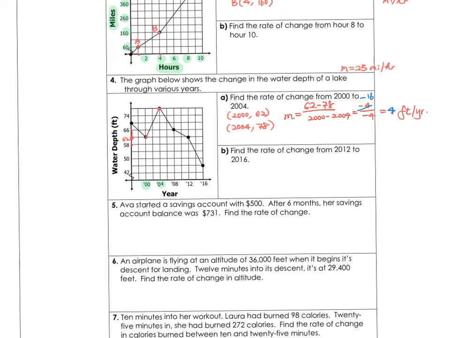Check your unit. So try to do the second one on your own. It should be the same thing. I'll write the answer here. I think this one is negative 4.